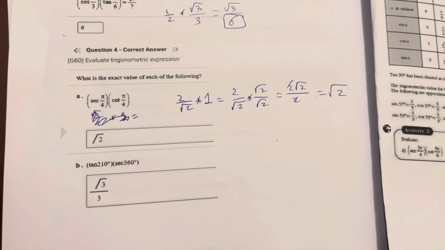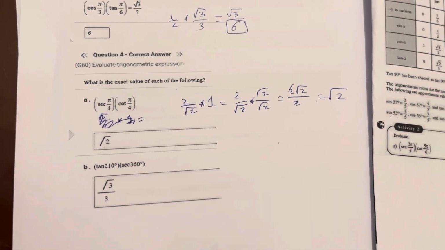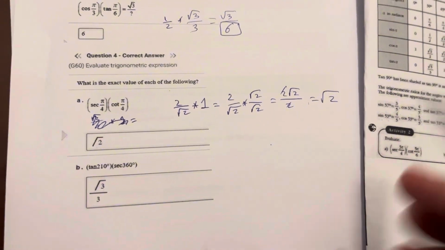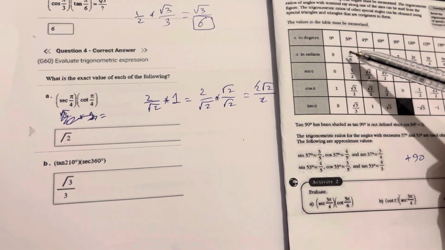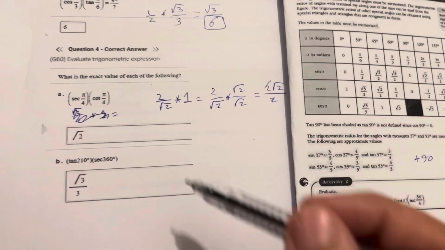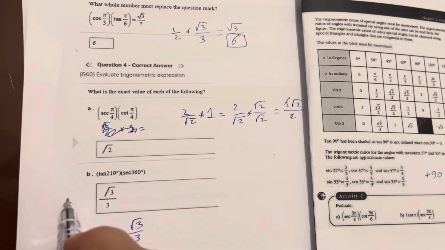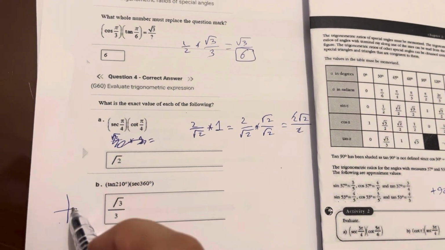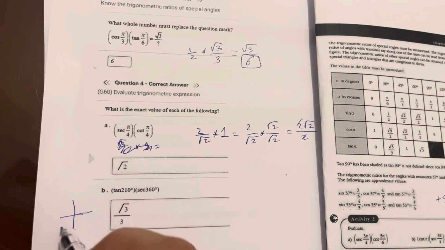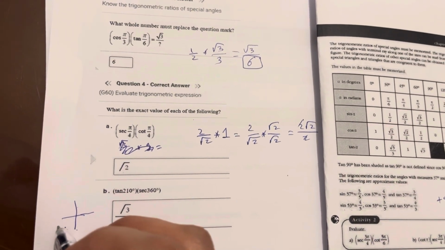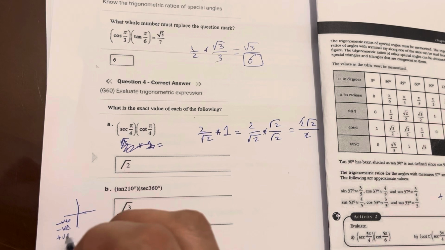Tan 210 times secant 360. For 210, what is the supplementary angle? 210 minus 180 is 30 degrees. So I will follow the 30 degrees. Tan 30 degrees is radical 3 over 3. The 210 is in which quarter? This is from 0 to 90, 90 to 180, 180 to 270. So 210 is here. Here your cosine is negative, your sine is negative, and your tan is positive. So it will remain positive.